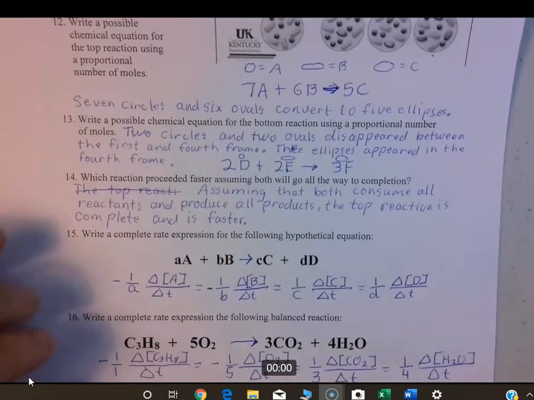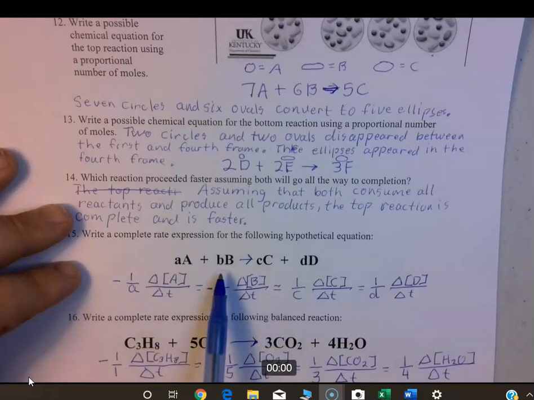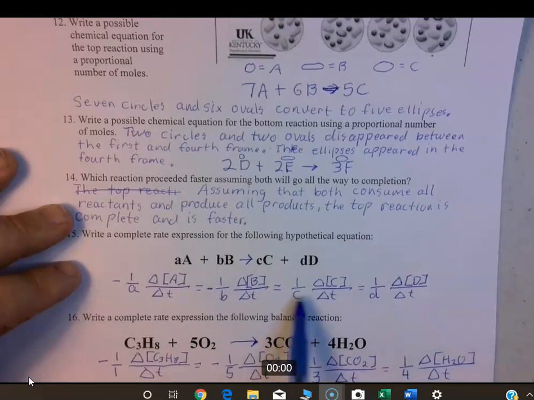So this is what it would look like. Negative 1 over a, and then you write the concentration of capital A over delta t, change in concentration over change in time. For this one, it's negative 1 over b, change in concentration of B over change in time. Now we go over to the product side.